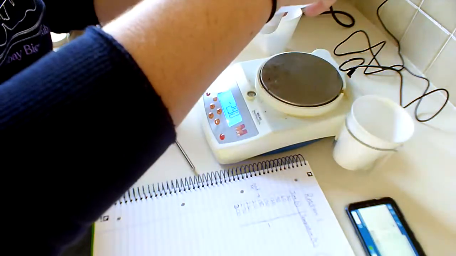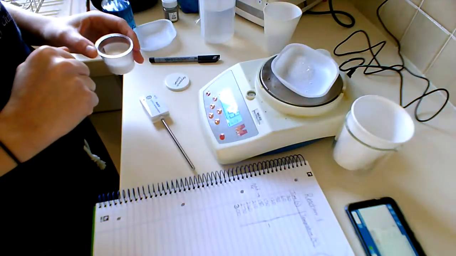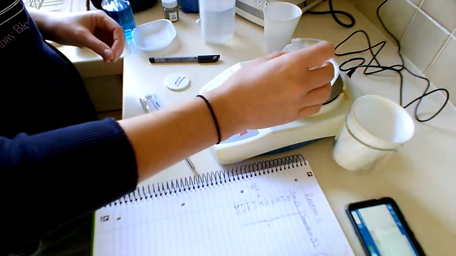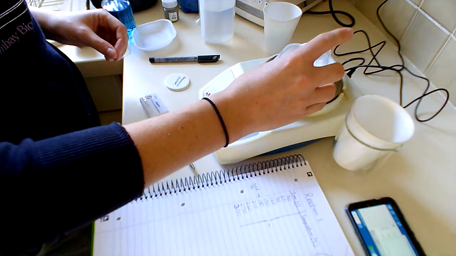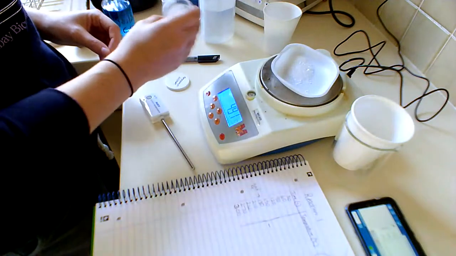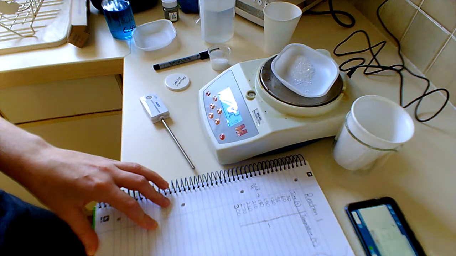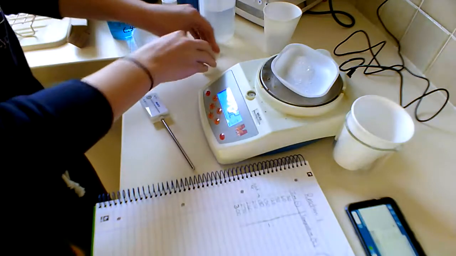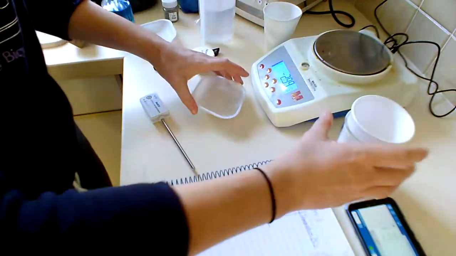So I'm back in again. Should have brought a spatula home, really. Just need a tiny bit more. We'll go with 4.91. Oh, 4.92. Okay. 4.92 grams of (NH4)2SO4.